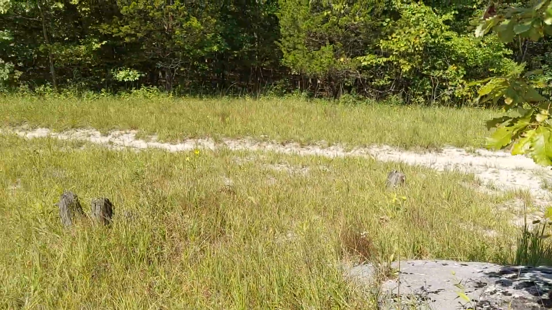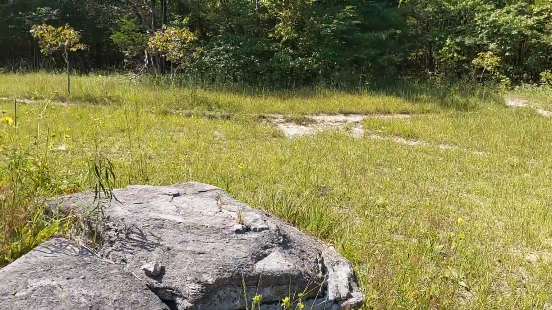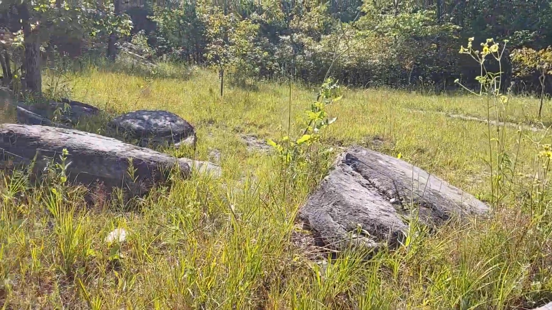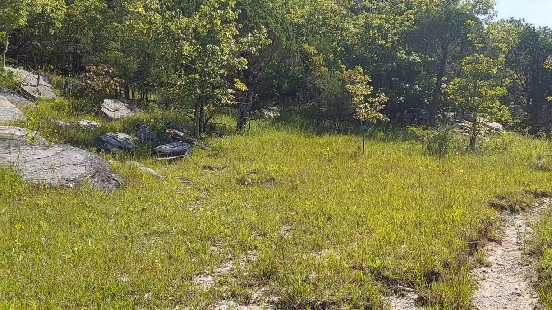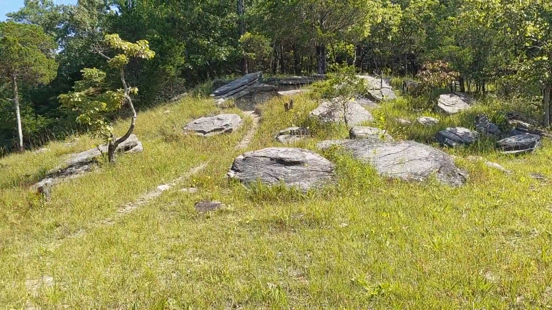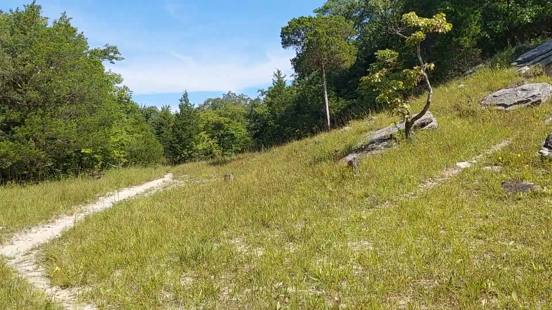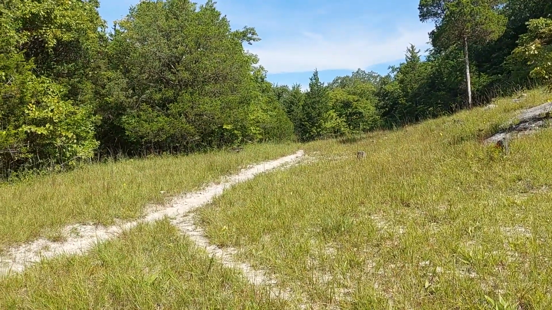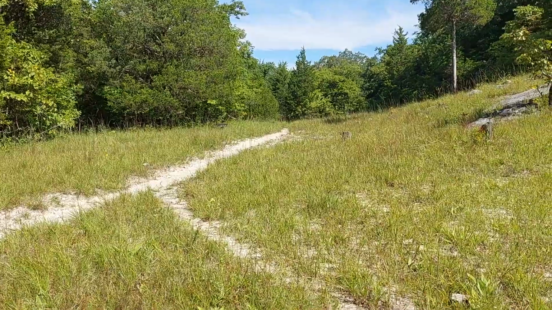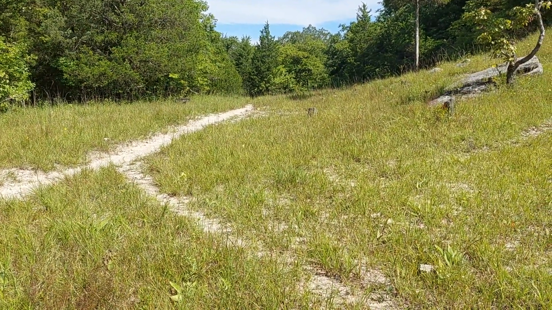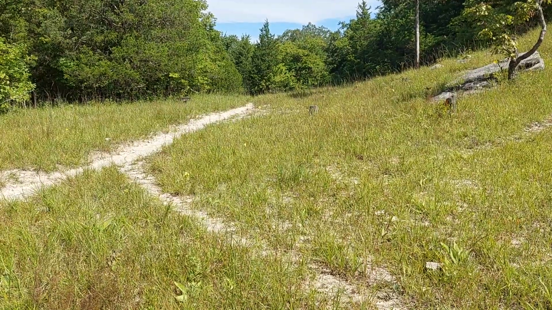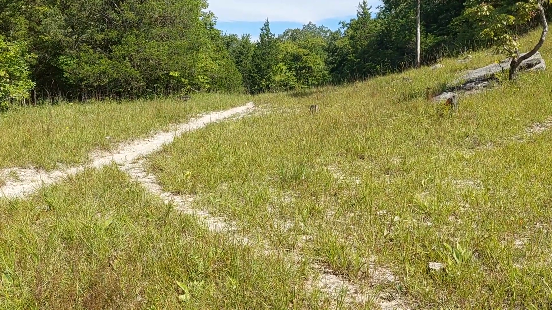And here is the glade. The Limestone Glade. Because of the soil conditions and its inability to retain moisture, it creates an environment that's very reminiscent of drier areas, areas that are semi-arid, areas that are arid.